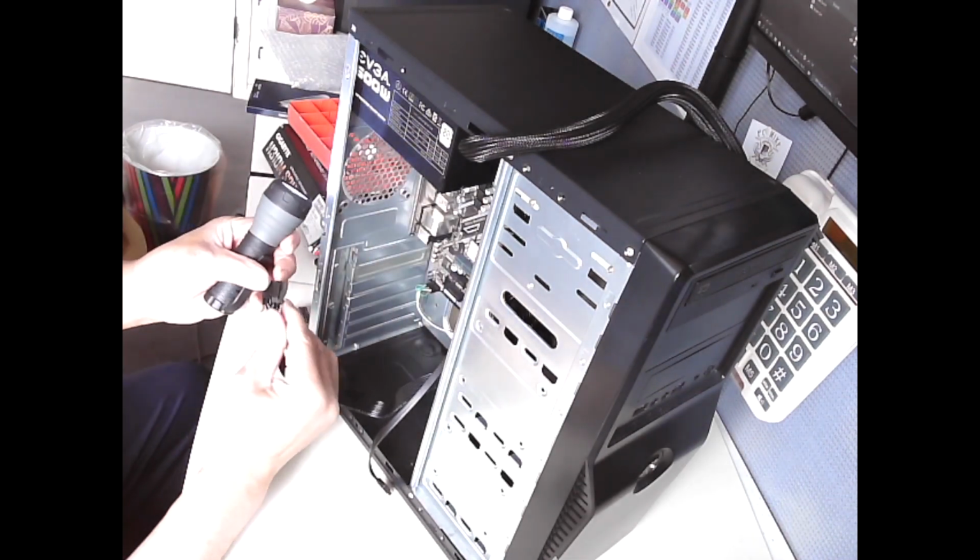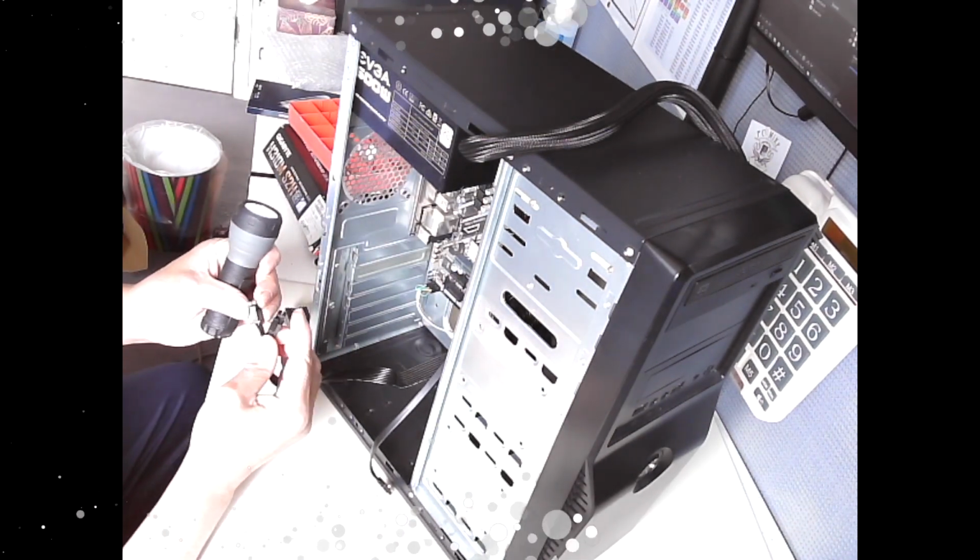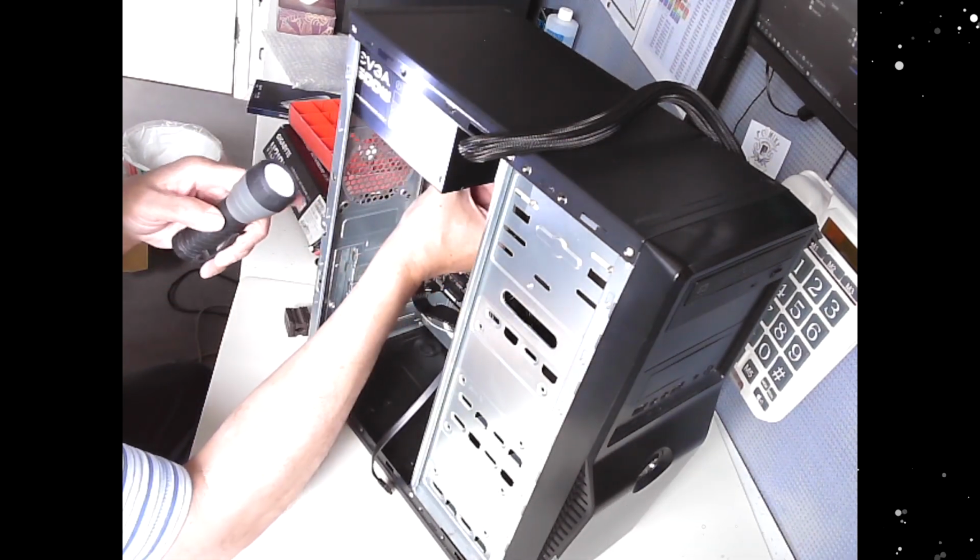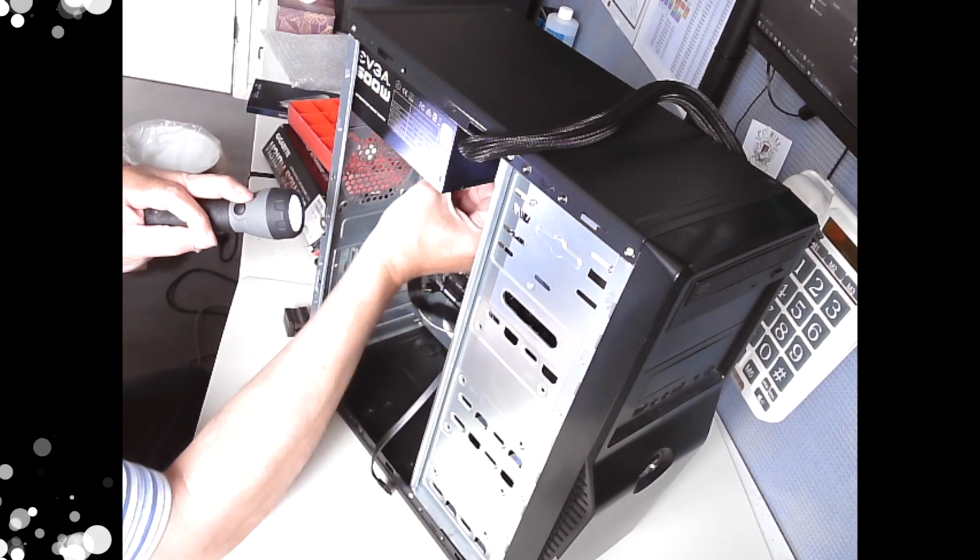So now you see the cable management's coming good. What I'm going to do with this cable management is secure it up onto this. I'm going to put these cables up into here.